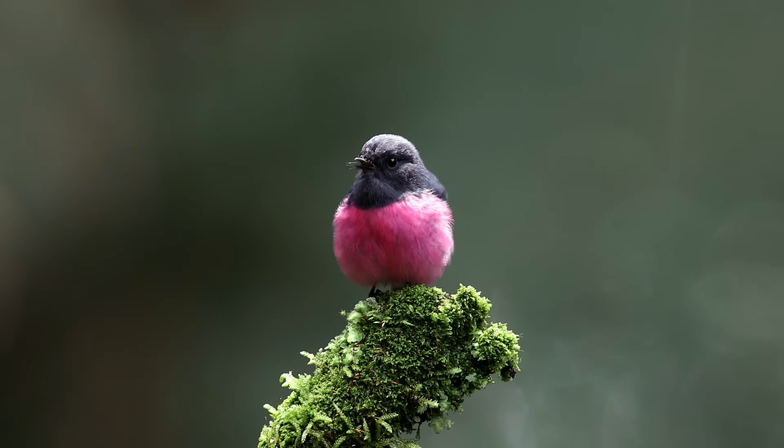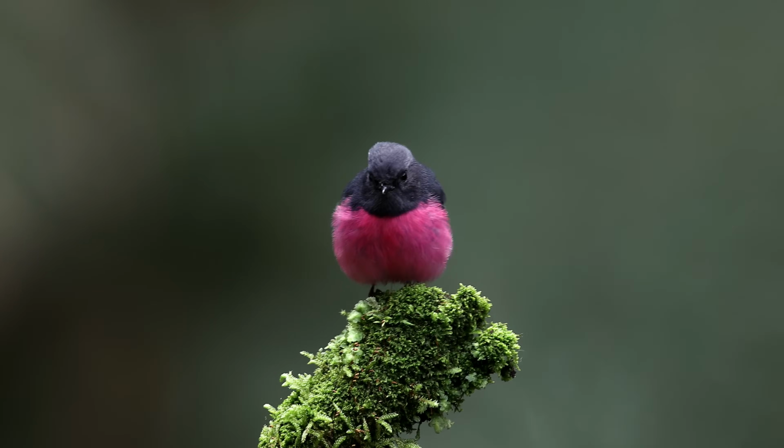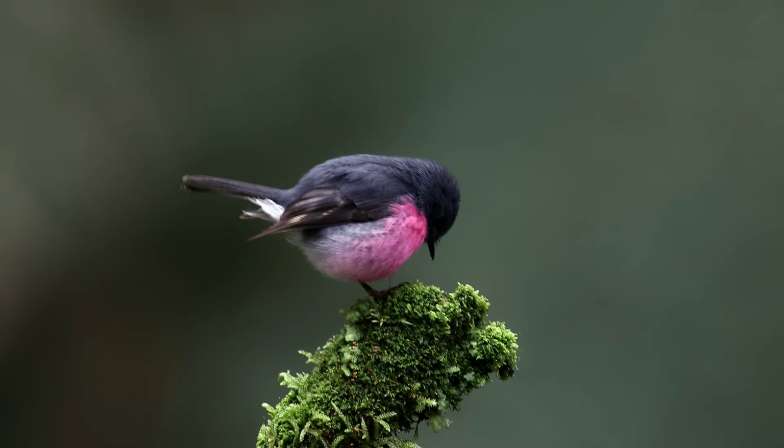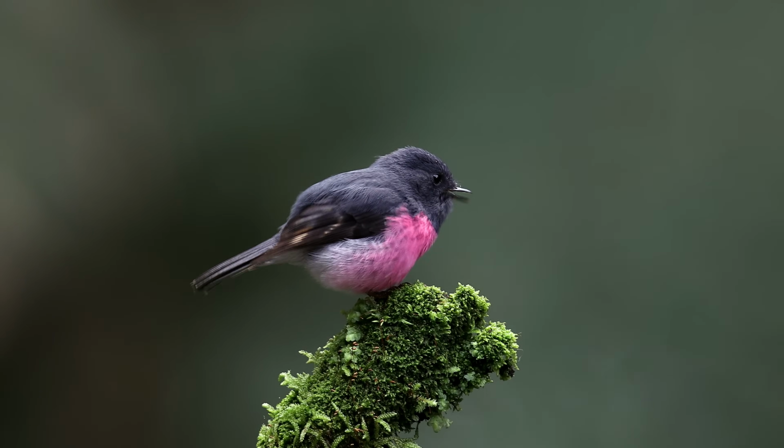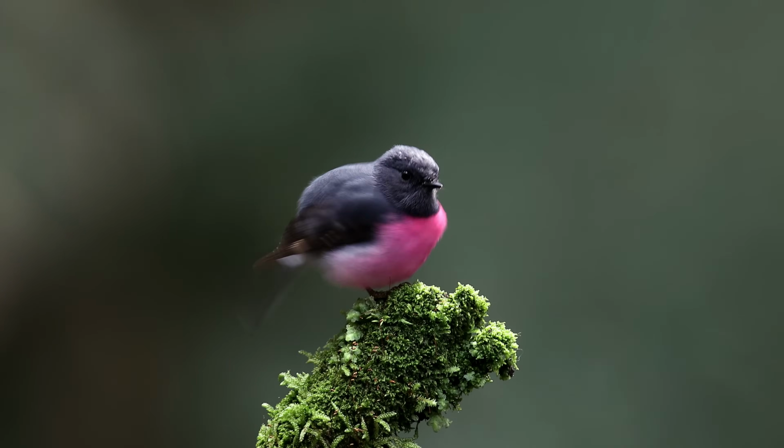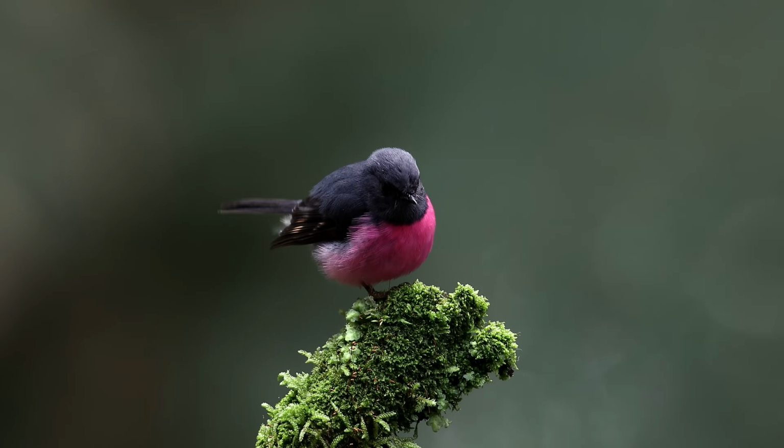And also just the non-directional light allows me to easily walk around, find the best angle for the bird. So if I'm photographing in a rainforest, I would prefer cloudy conditions because it will give me more even light and I don't have to deal with that mottled, shadowy light with dark spots and bright spots.